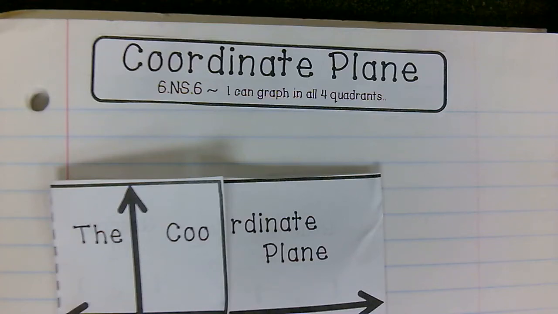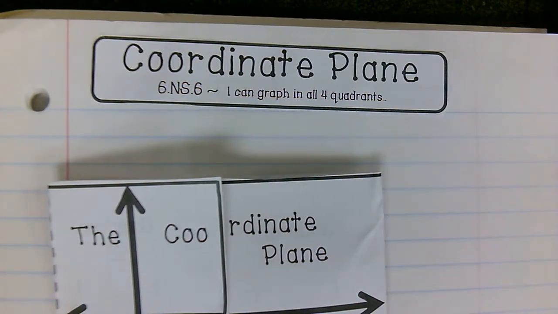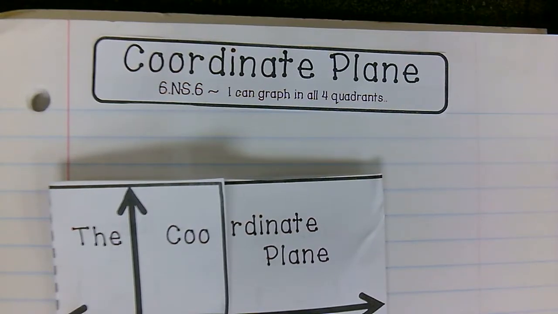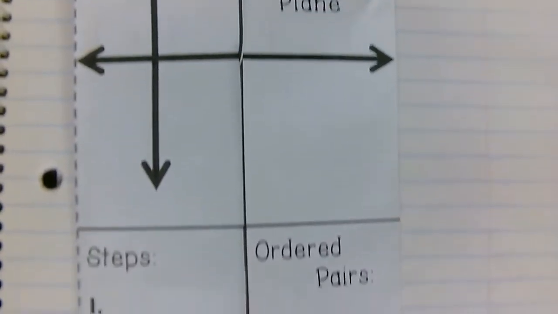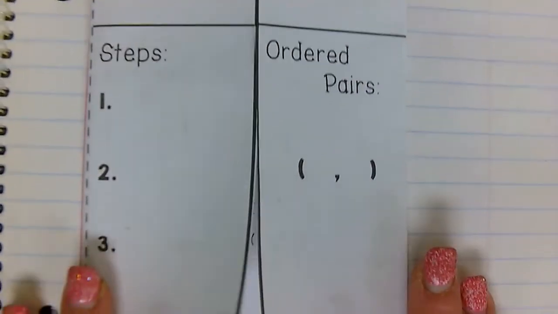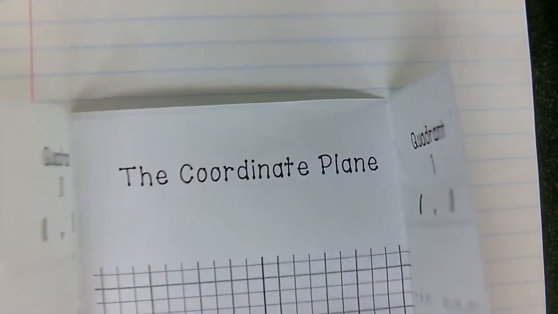Today, students, we are studying the coordinate plane, and let's first take this information and apply it to the printable that you should glue in your notebook. So this should be glued in looking this way, where it opens up like so. Okay?